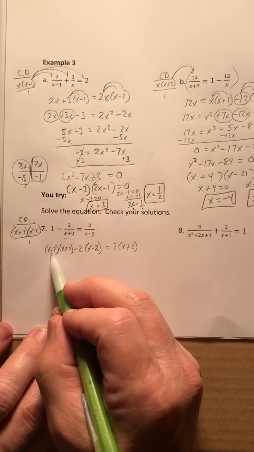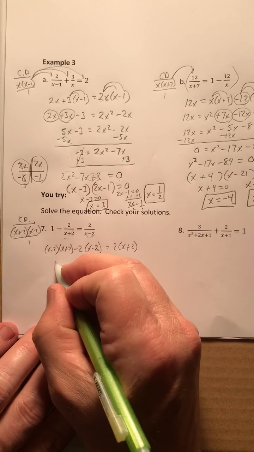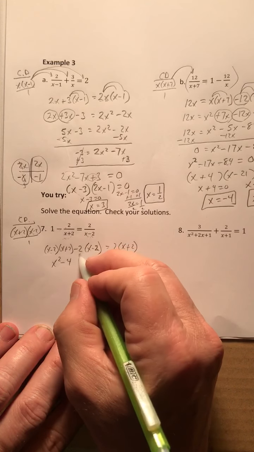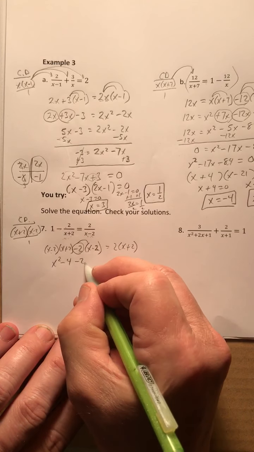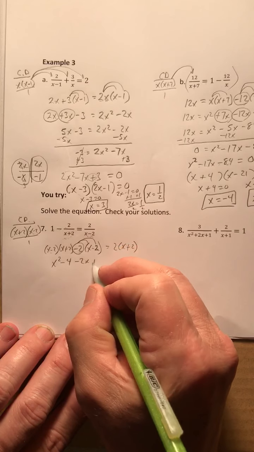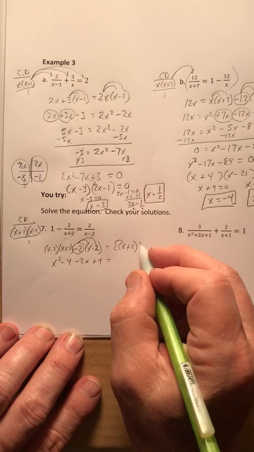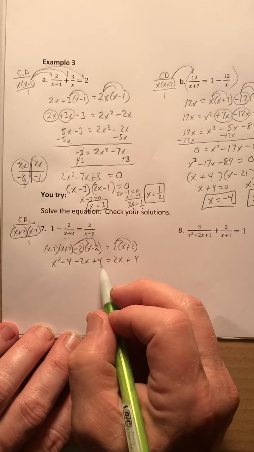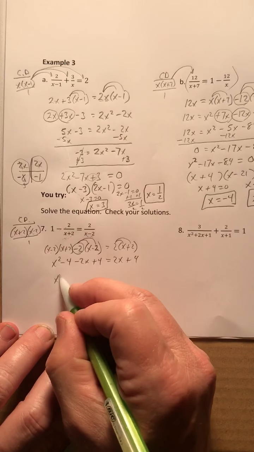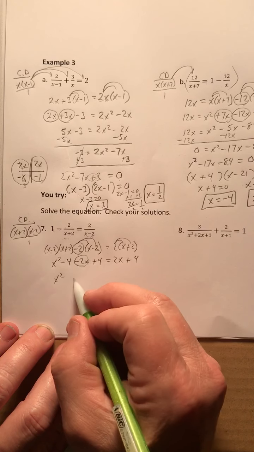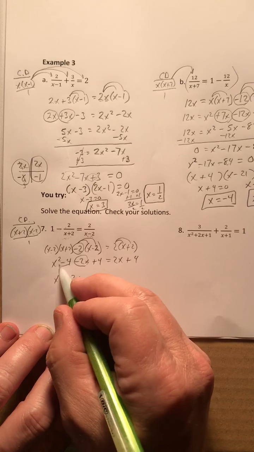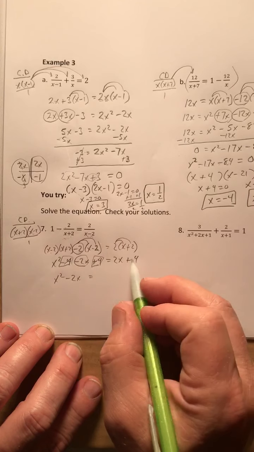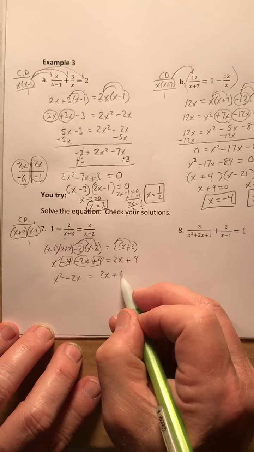All right. X minus 2 times x plus 2. It's the difference of perfect squares, so it comes out x squared minus 4. Distribute a negative 2: negative 2x and positive 4. And then distribute this 2: 2x and 4. Combine your like terms. Let's see. I got an x squared, I got a negative 2x, and then I got a negative 4 and a positive 4. They cancel out. All right. And then I got 2x plus 4.